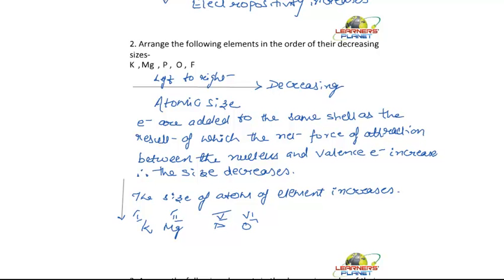Oxygen belongs to the sixth group. And fluorine belongs to the seventh group. So, these all belong to which period? Moving from left to right, what is happening? The size is decreasing.